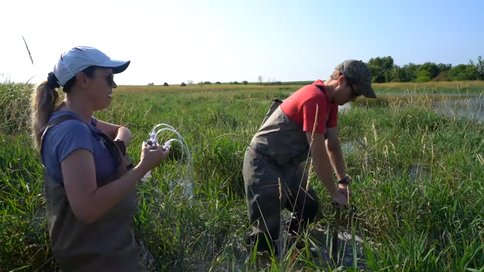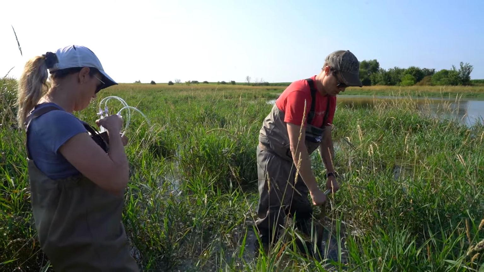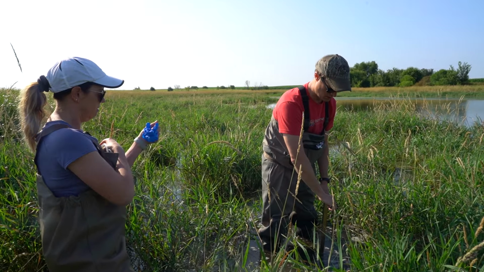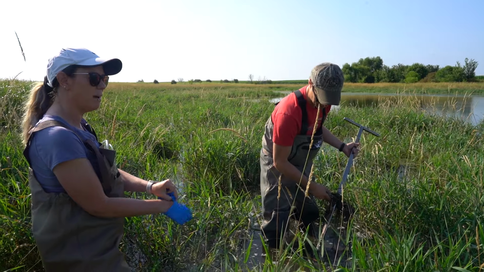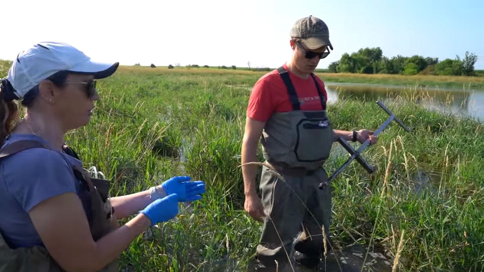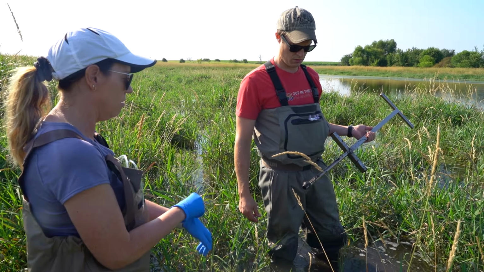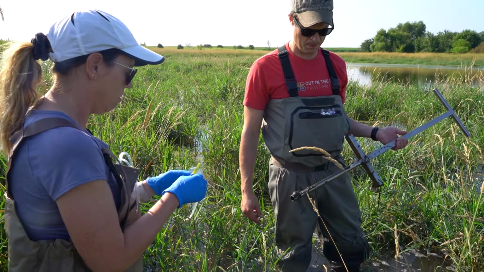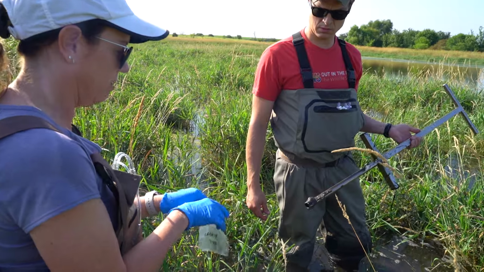So we want to get about 10 centimeters of sediment 3 times. What we're doing is taking samples of the sediment in these wetlands, and we're going to determine the amount of organic material that is in these sediments, a mixture of parent material, soil, sand, etc. And then decomposing plant material increases the organic matter content.